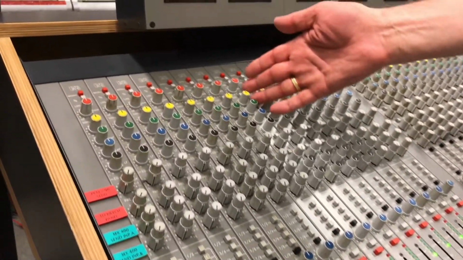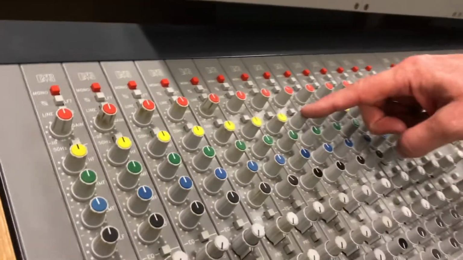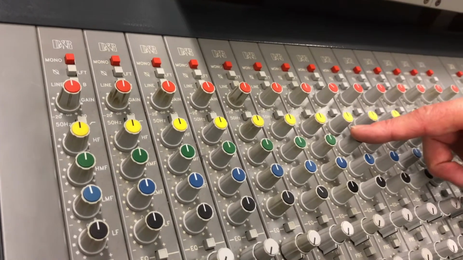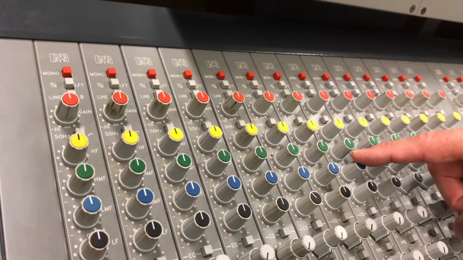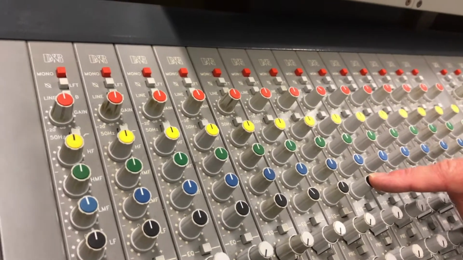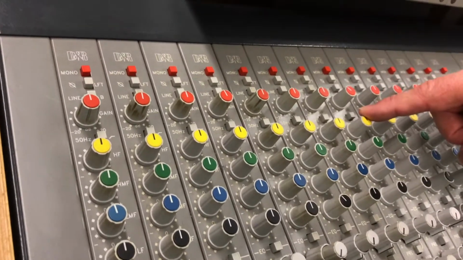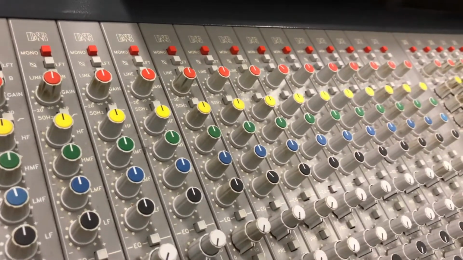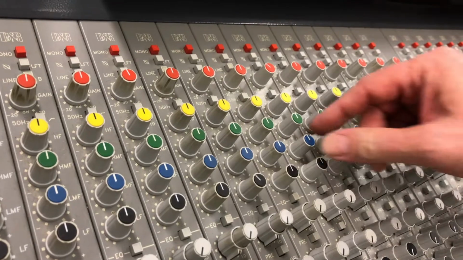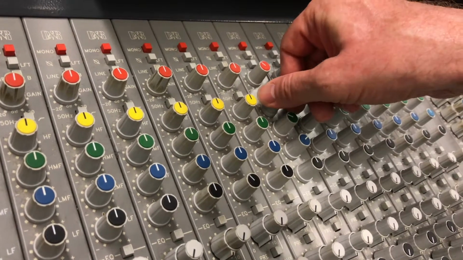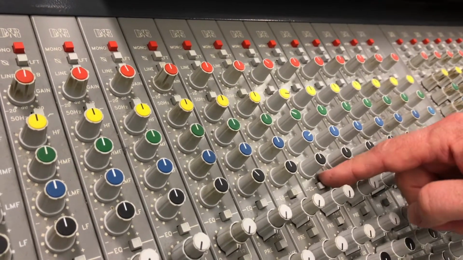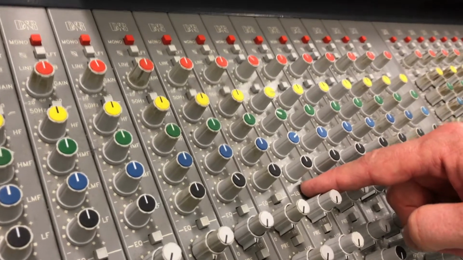Then we have a 4-band equalizer with high frequencies, high mid frequencies, low mid frequencies, and low frequencies. This equalizer only works when the EQ is switched on. Yeah. So that also means that if you have a setting like this, with this switch you can compare the filtered sound with the unfiltered sound.